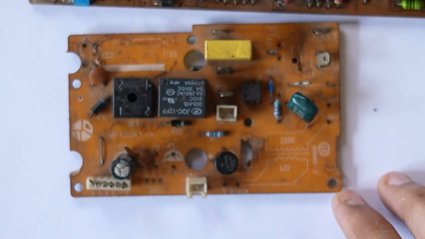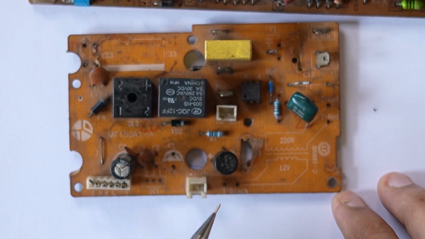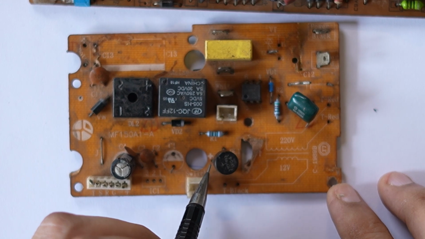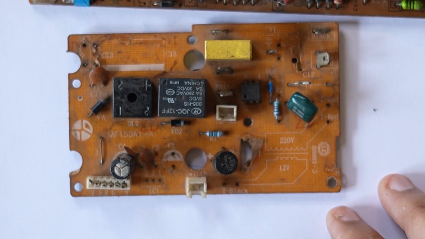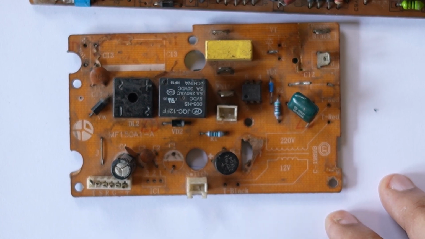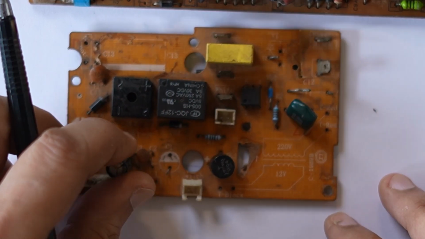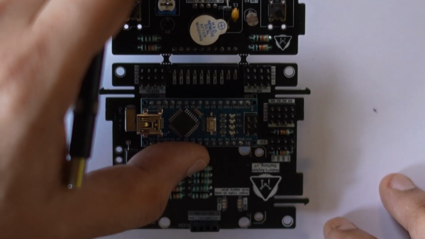This one is also a bridge rectifier, same as this, different package, different shape, but it also has the 4 pins. This one marked plus is positive, so the opposite side is negative, and then these 2 are the AC input pins. So there's another diode for protection, and essentially if you look at any circuit, you'll find so many of them.